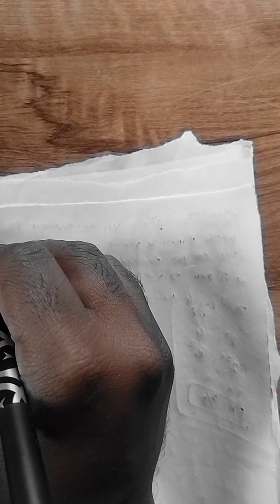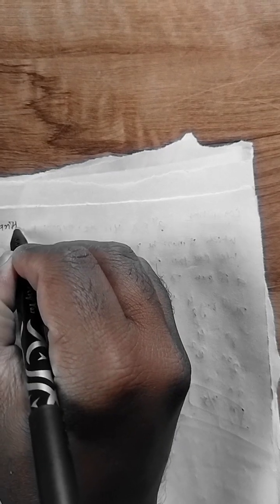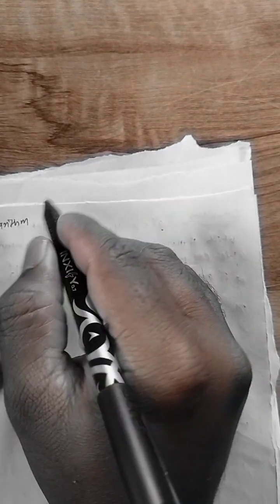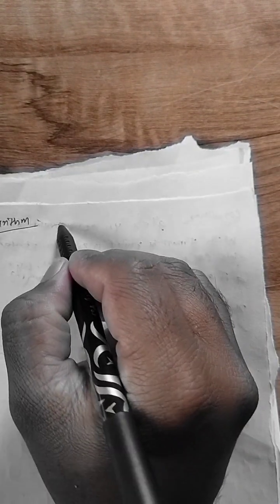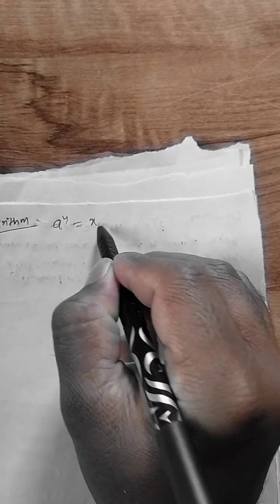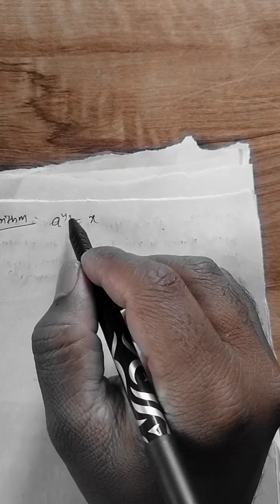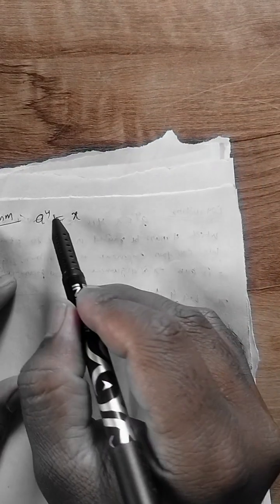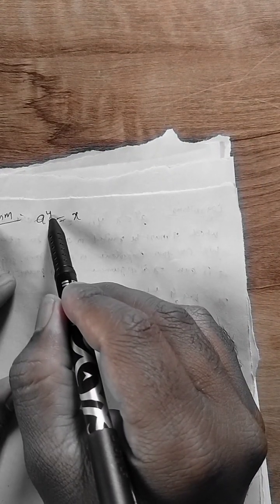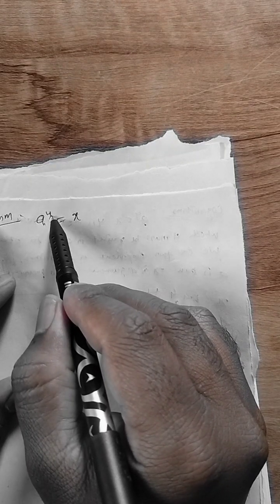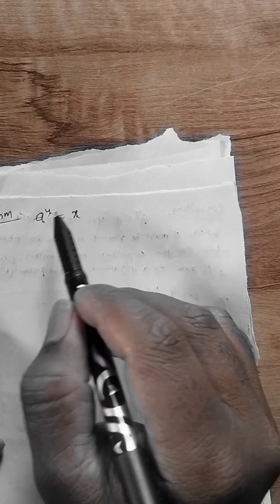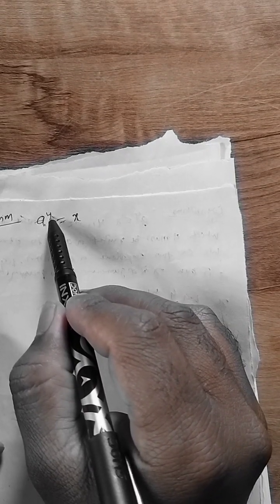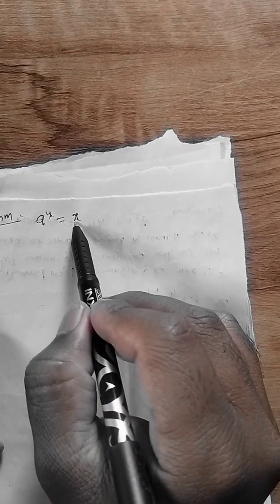Today we are going to start the logarithm. The equation a raised to y equal to x, where x is the argument and y is the exponent. So y is the exponent to which a must be raised to obtain x.